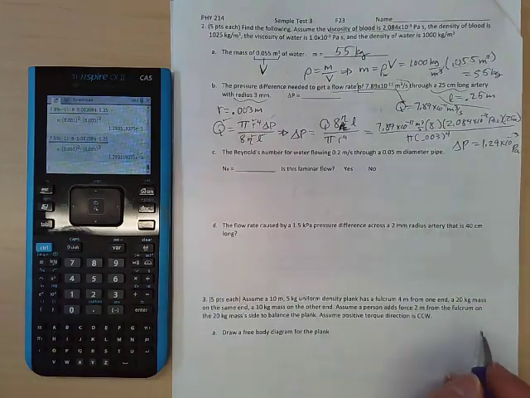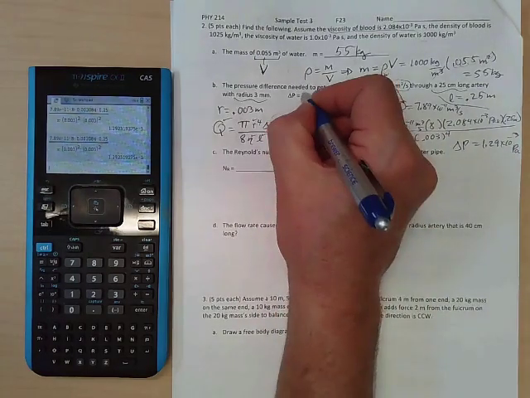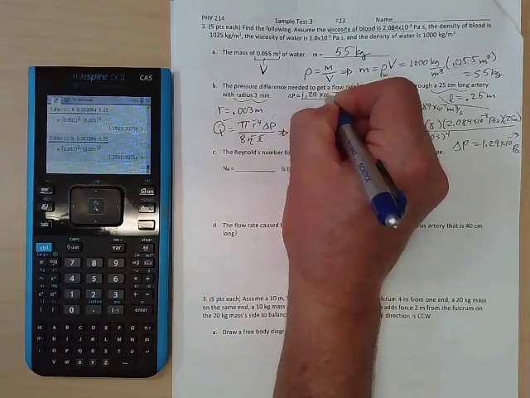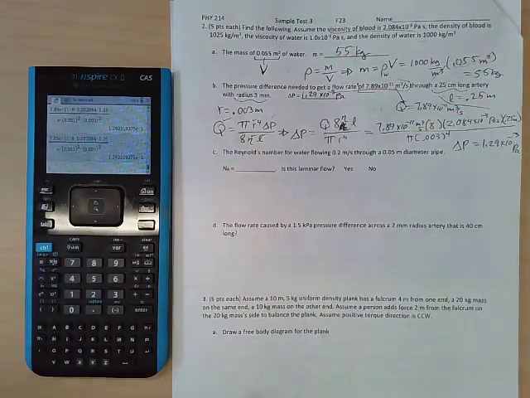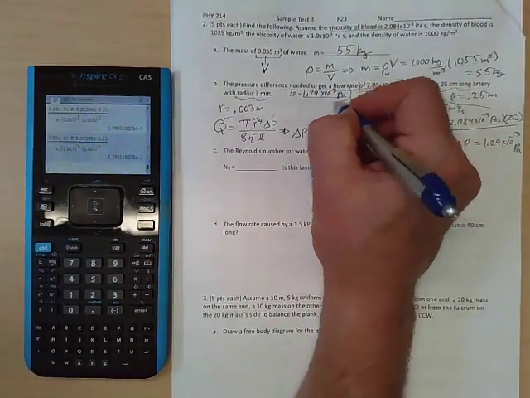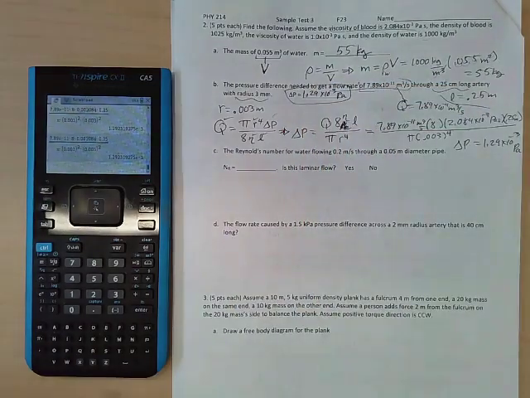We'll go with that. Very small number. 1.29 times 10 to the negative 3 pascals. But this is a very small artery, so I guess that's okay. That's the difference in pressure for ones. So it's very short and very small, so we'll go with that.